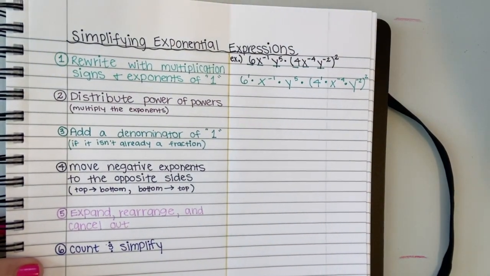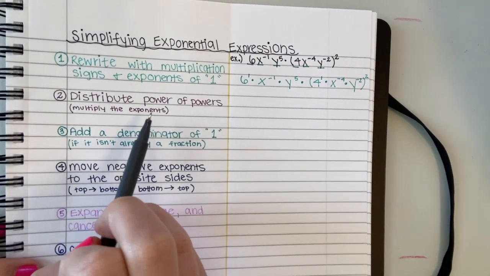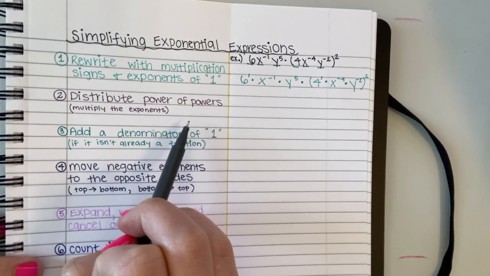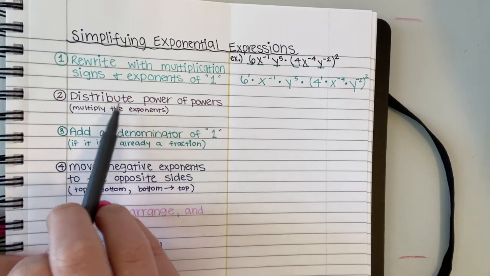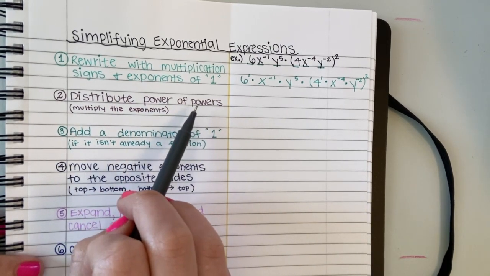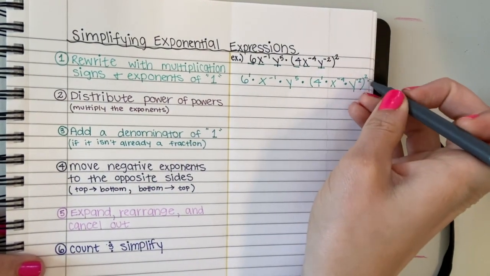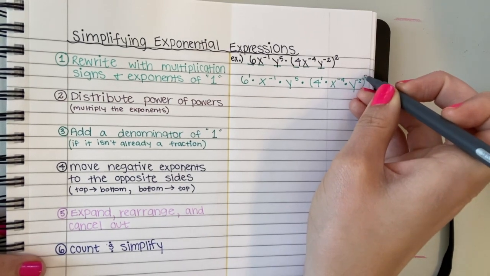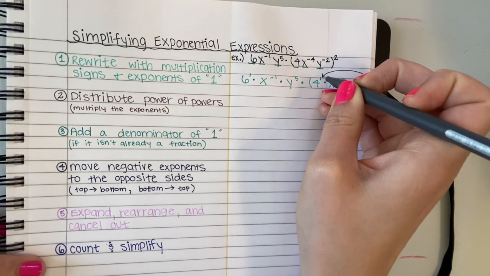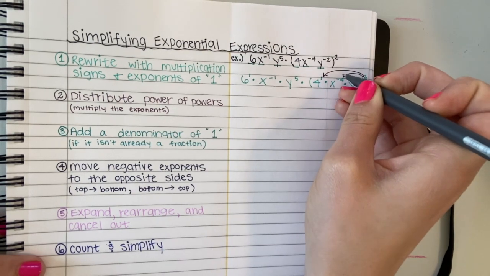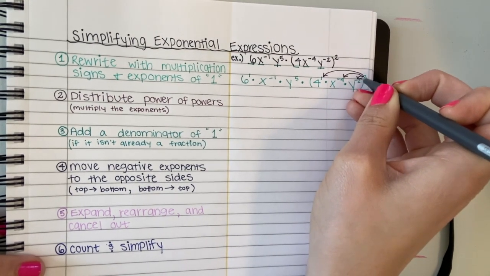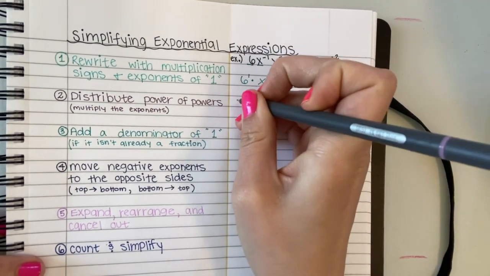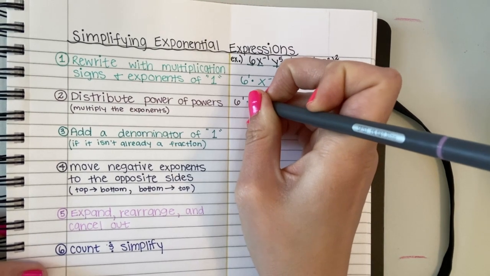The next step I'm going to do is distribute power of powers. This is one of our rules that we said we need to memorize. In order to distribute power of powers, that just means that I've got an exponent on the outside of some parentheses. So I need to make sure I multiply this exponent by all of the exponents inside the parentheses. So I'm going to carry down what's on the outside of parentheses.